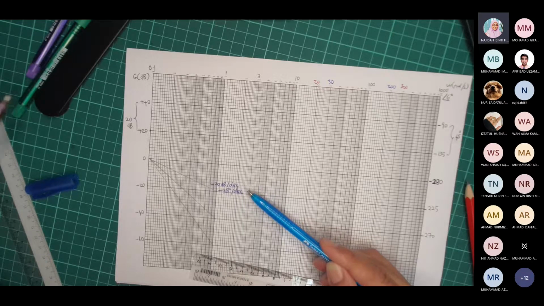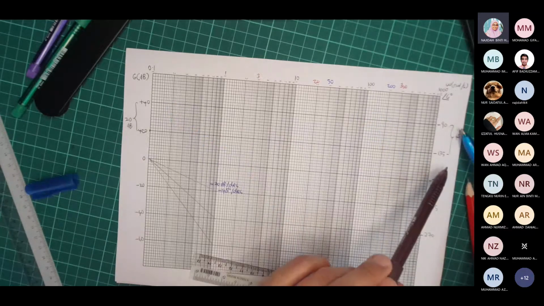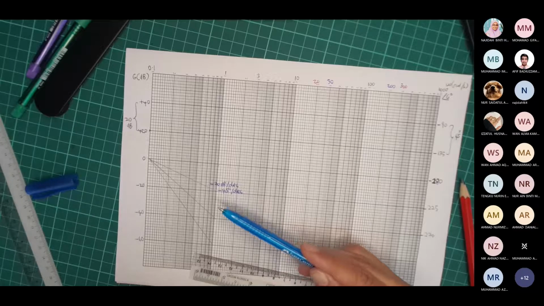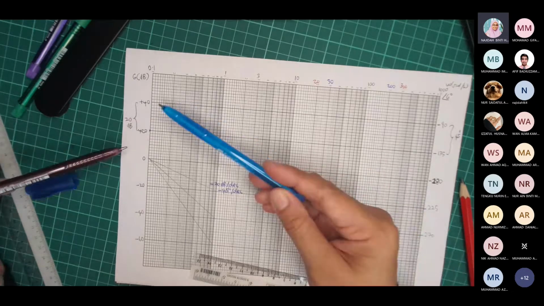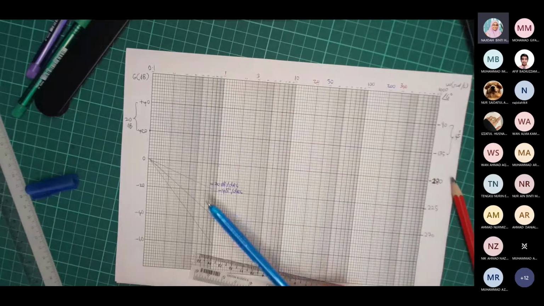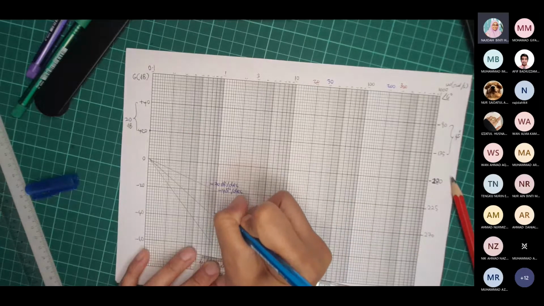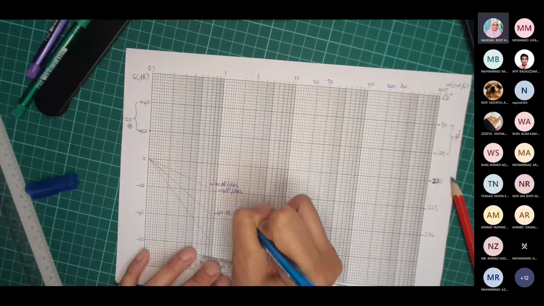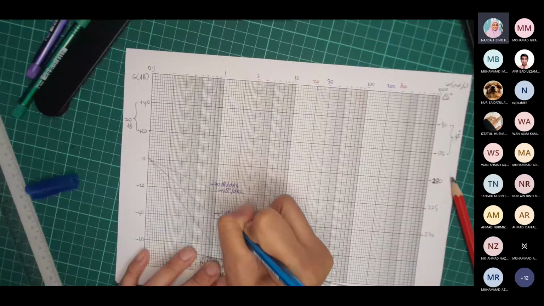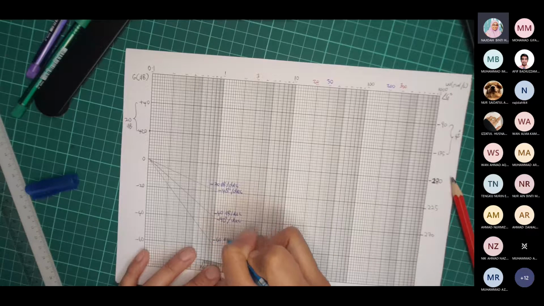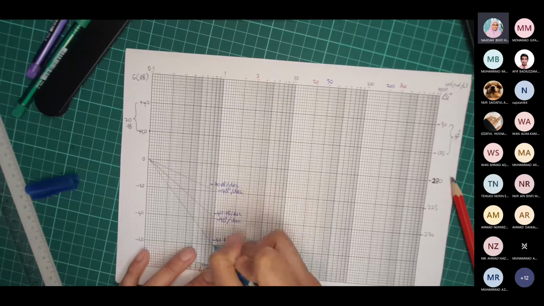Clear? If you set this as 20 and this as 90 degree, you cannot use the same reference slope. Are you clear about that? Yes. So please use my suggested scaling for magnitude and phase. Then you can use the same reference slope. The next reference slope is negative 40 dB per decade, which is equal to negative 90 degree per decade. And the last one, negative 60 dB per decade, is equal to negative 135 degree per decade.